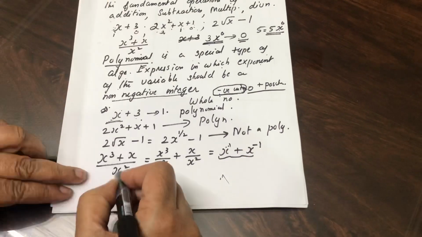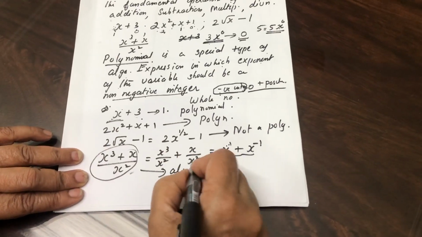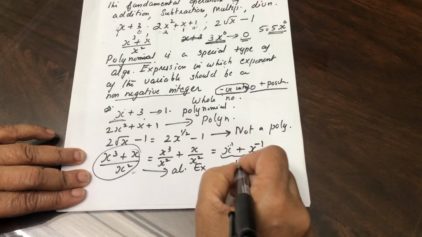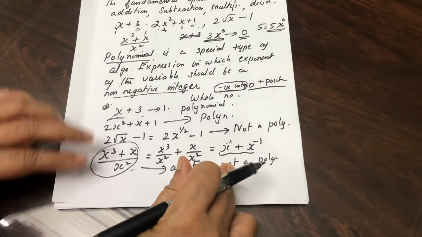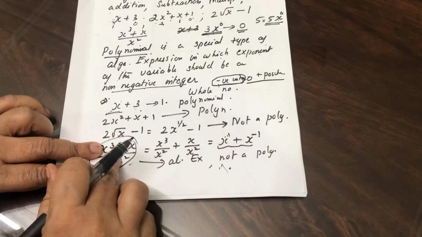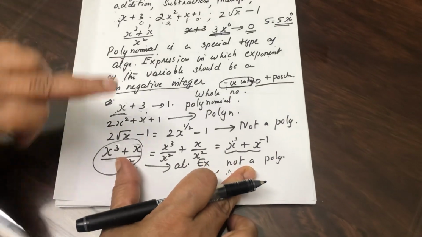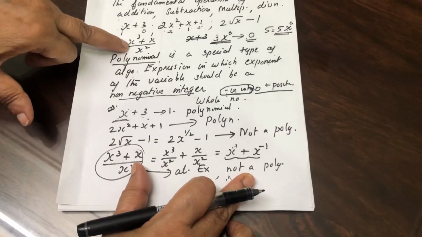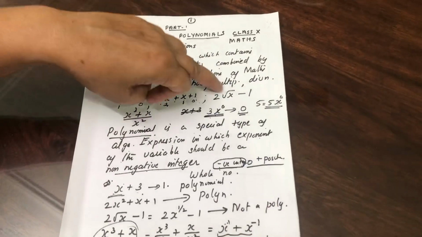Therefore, this one is an algebraic expression but not a polynomial. That means you learn here that this is an algebraic expression, and this is an algebraic expression, but these two are not polynomials.